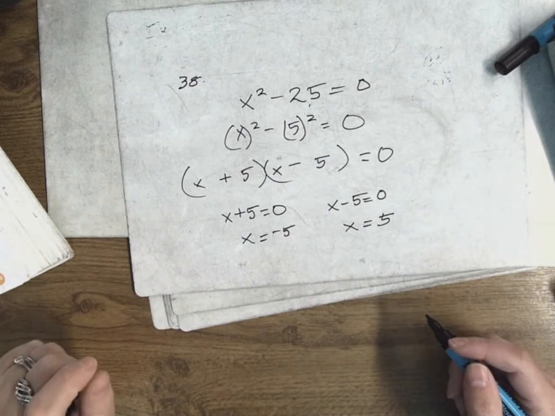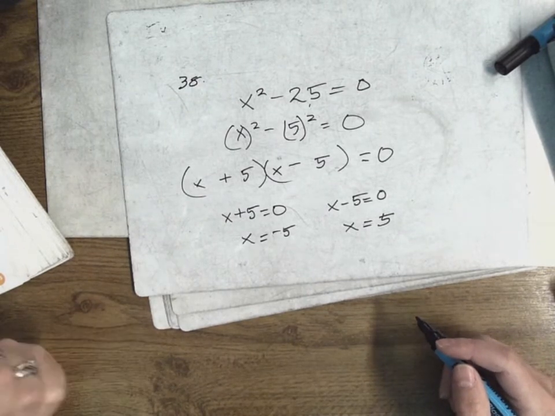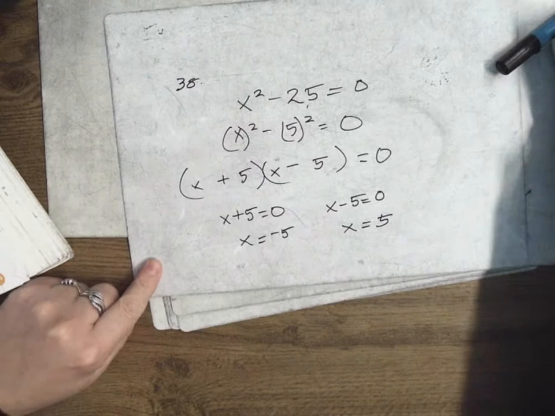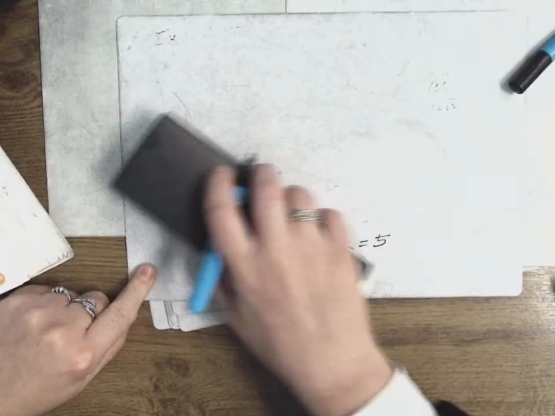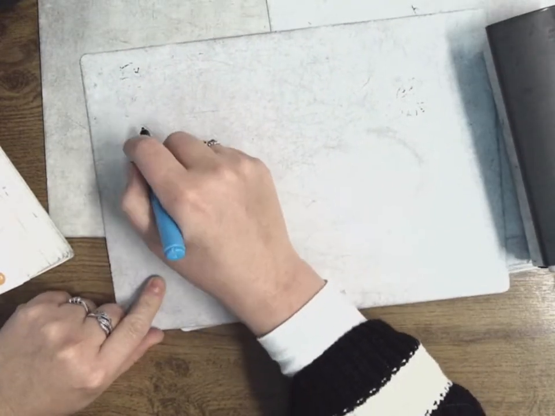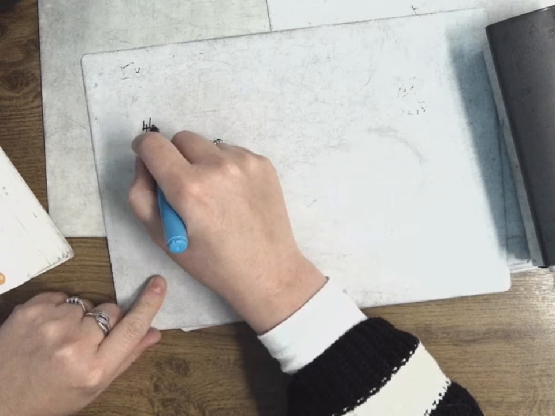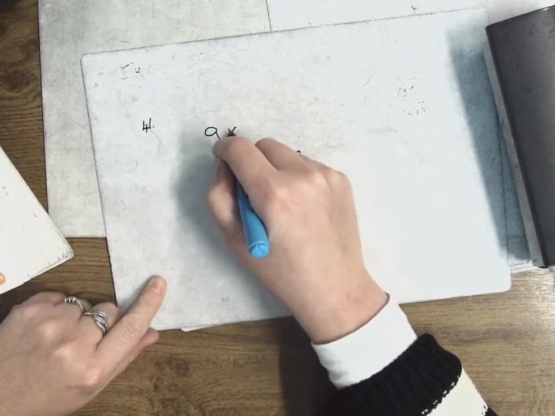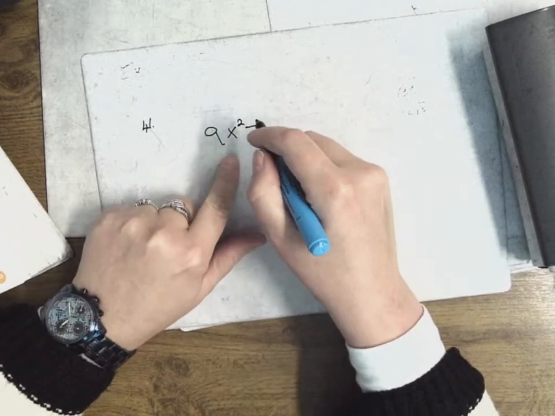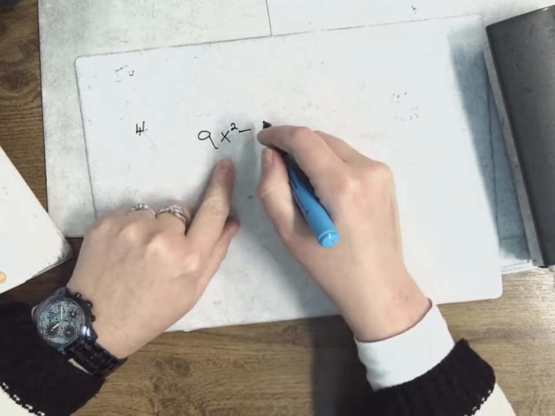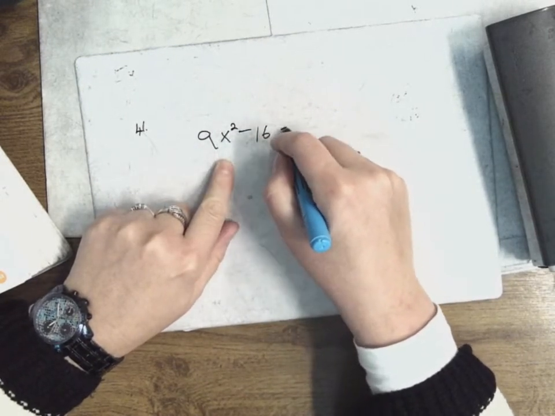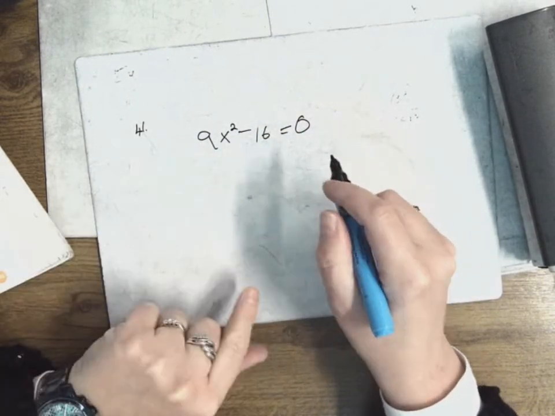Okay, 41. Am I doing 41? It's the difference of two squares again. Yeah, okay. So 41, girls, is 9x squared minus 16. Okay, so there's an x squared term, so that's your clue to factorize. So when there's an x squared term, that's your clue to factorize.